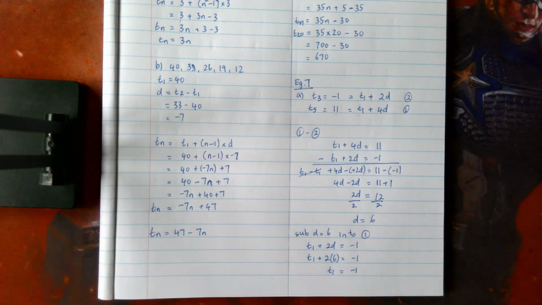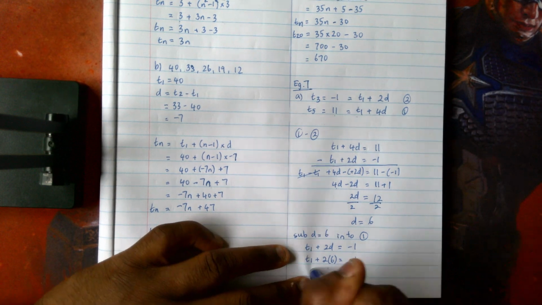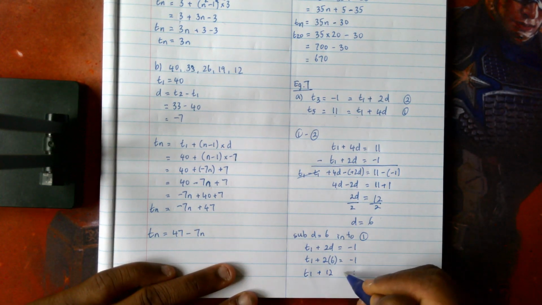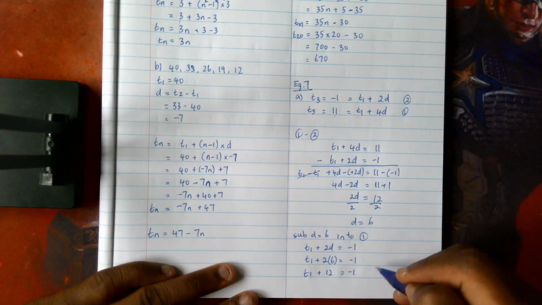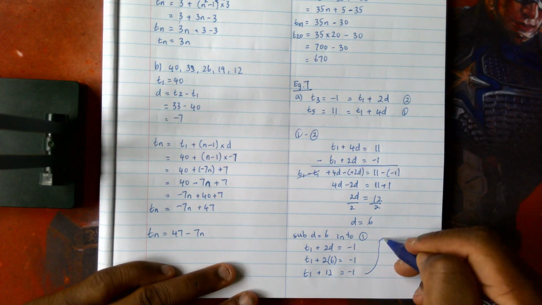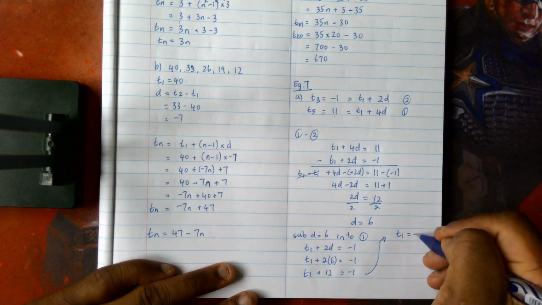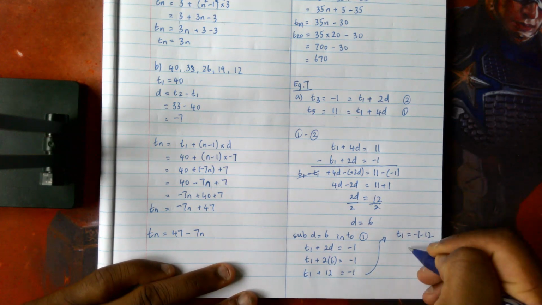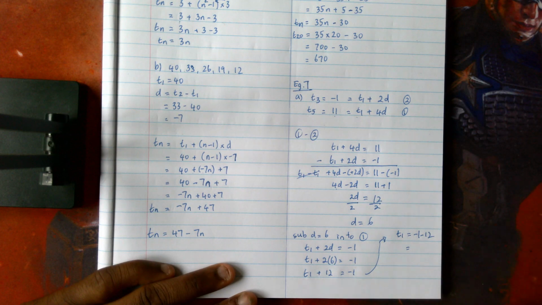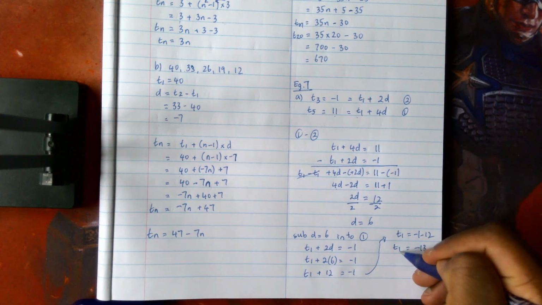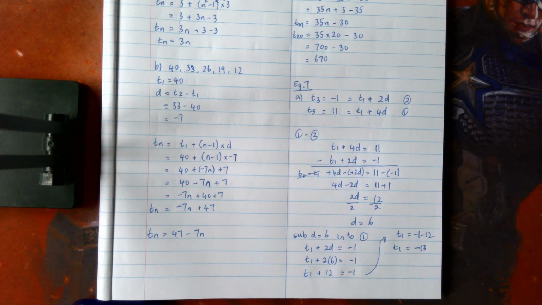Now let's go back a step. Don't want to confuse anyone. This is going to be T1 plus 12 equals negative 1. Running out of paper. This means T1 is going to be equal to negative 1 take away 12, which is negative 13. So first term in our sequence is negative 13.